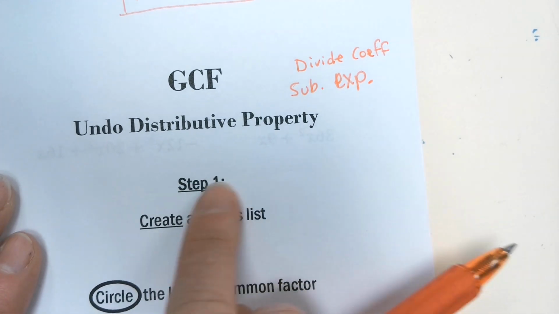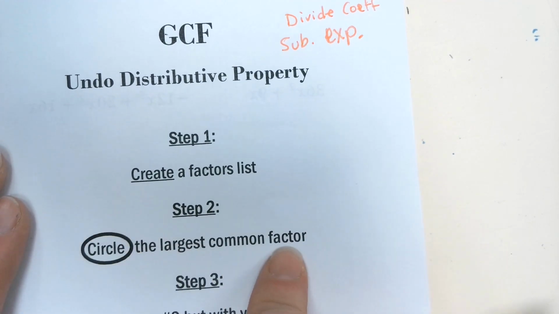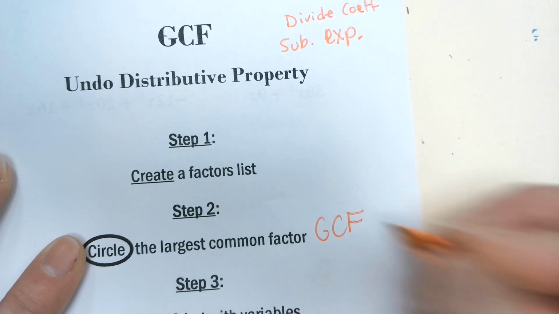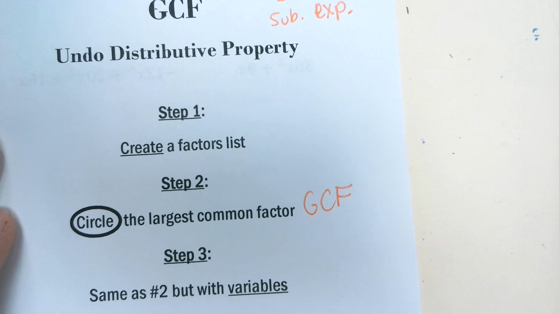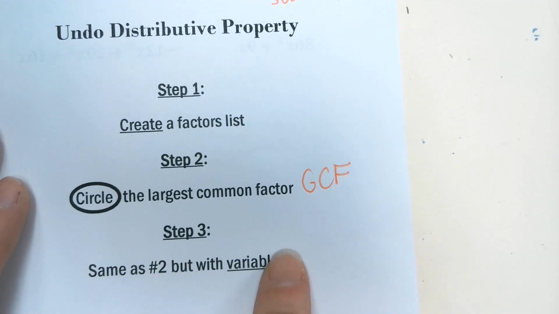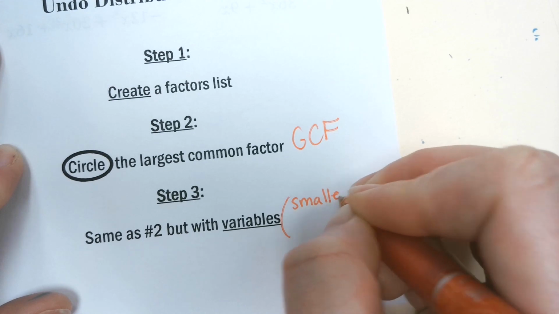So we're undoing the distributive property. So step 1 is to create your factors list to find your GCF. Circle the largest common factor, which is your GCF. Then you're going to do the same as step 2, but with variables. You're going to find that GCF variable. You want the smallest exponent if they all have that same variable.